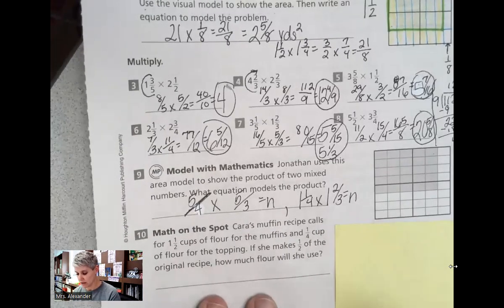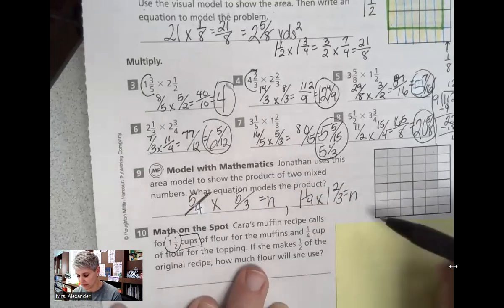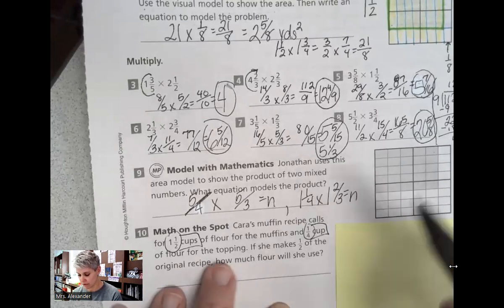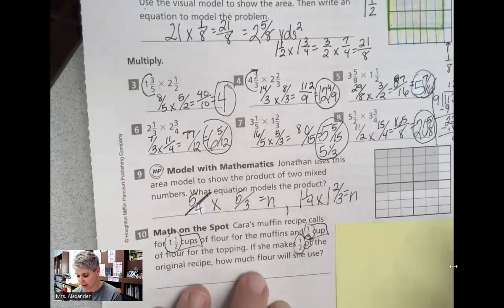Kara's muffin recipe calls for 1 1/2 cups of flour for the muffins and 1/4 cup of flour for the topping. If she makes half of the original recipe, how much flour will she use?